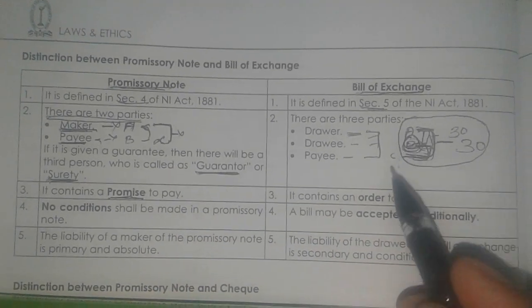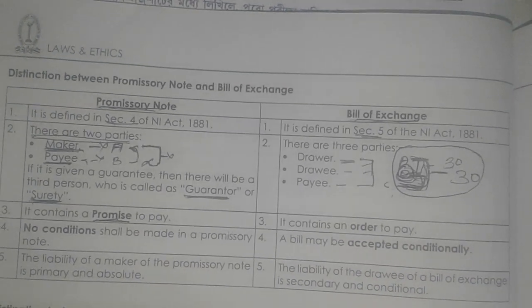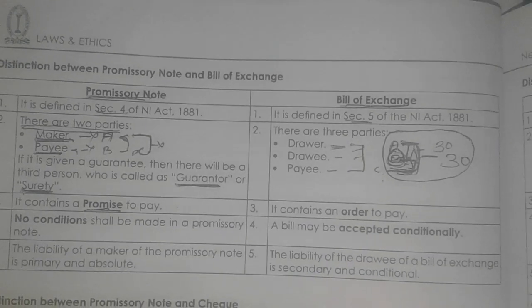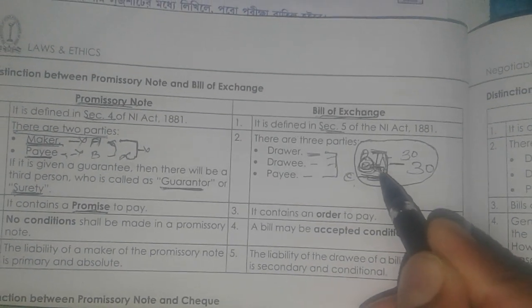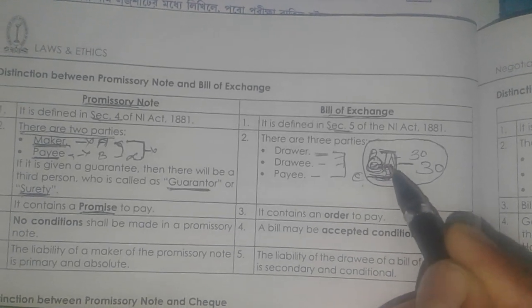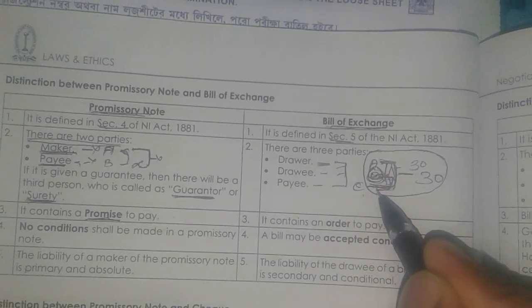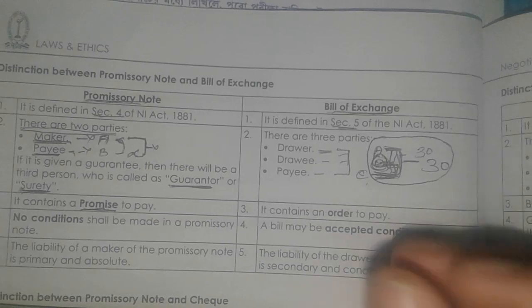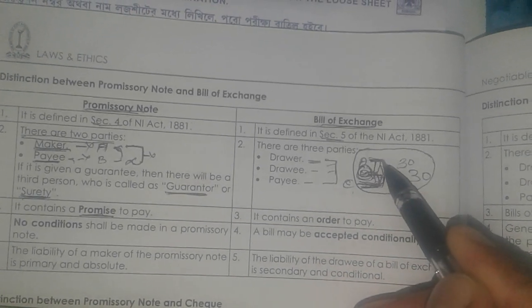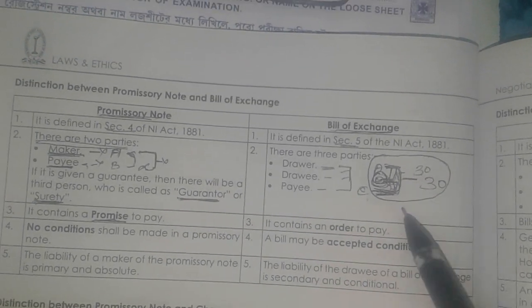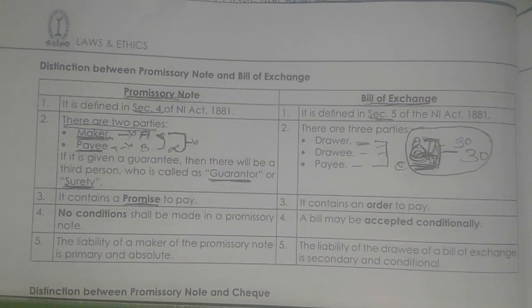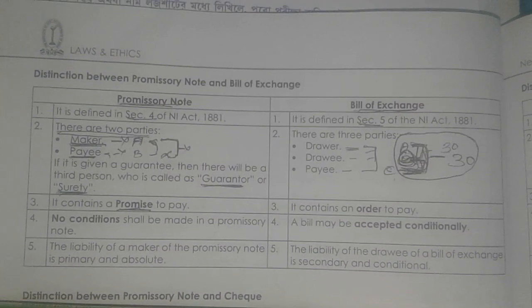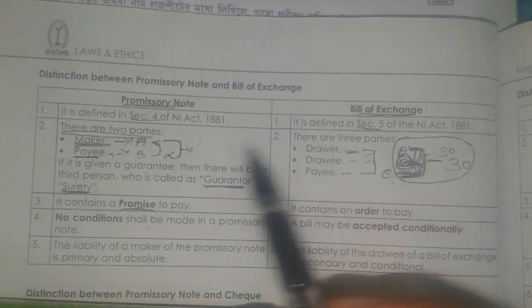And the bills of exchange is an order to pay that particular sum of money, because in this case B gets money from C, and B has given an order to C to pay my money within a stipulated time to A. This is an order, this is a promise. Order is of relatively higher value than promise.